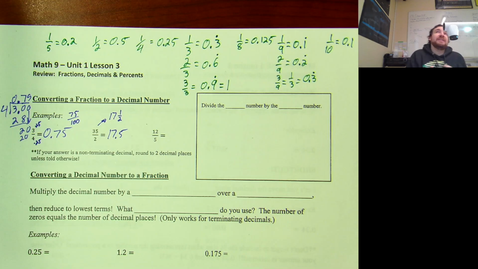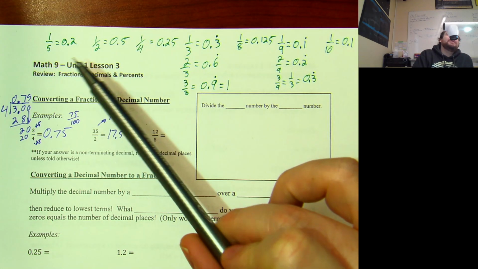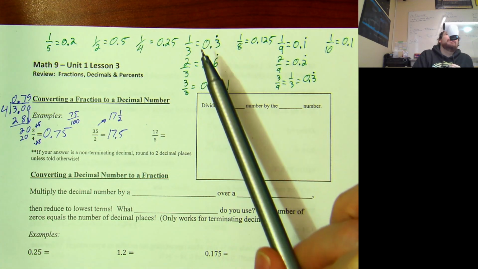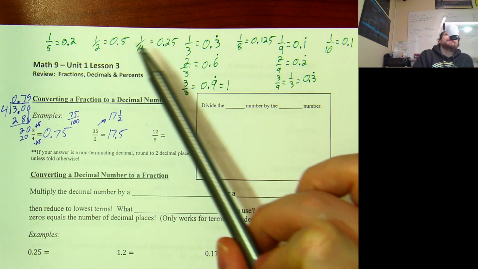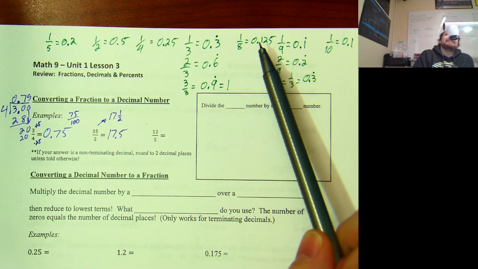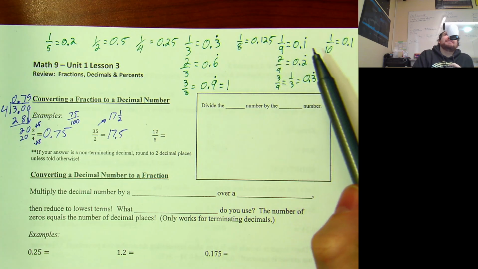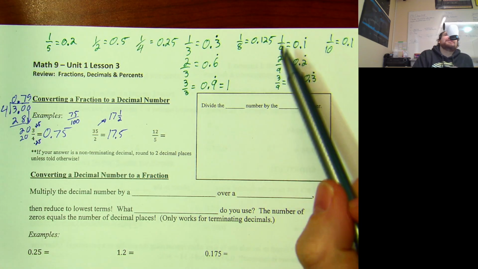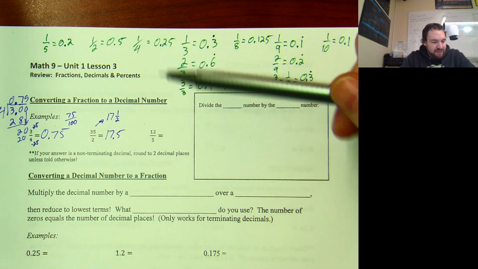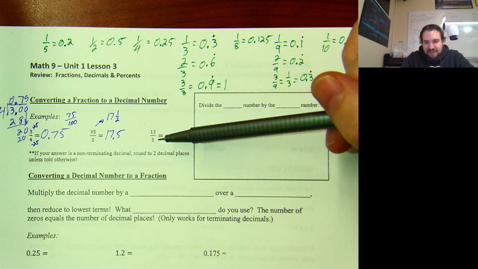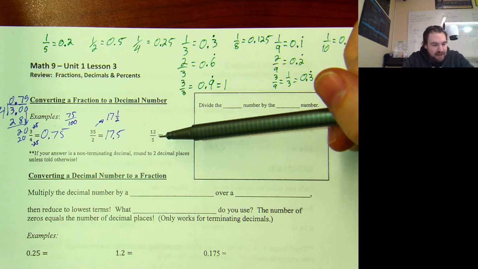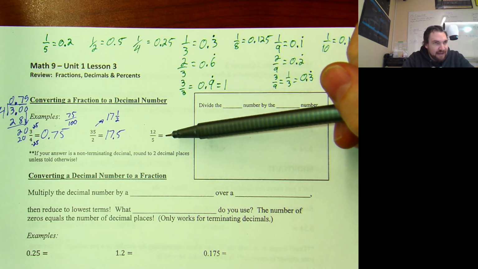So using these base ones that I'm hoping you do know, your fifths, your halves, your quarters, your thirds, the eighths are nice, not as necessary, but nice to know. Your tenths, you definitely need to know those. Your ninths is just handy. Converting fractions to decimals can get a little bit easier.